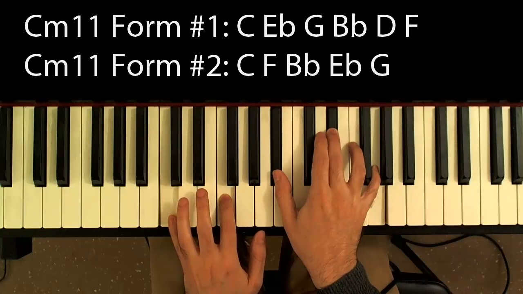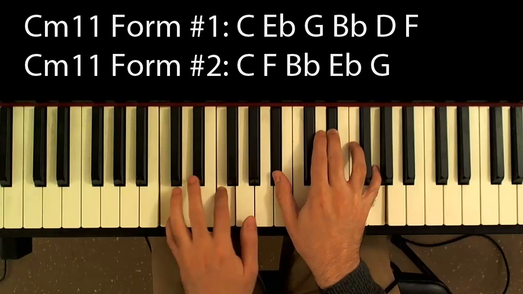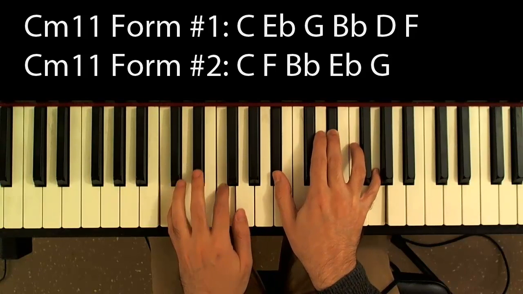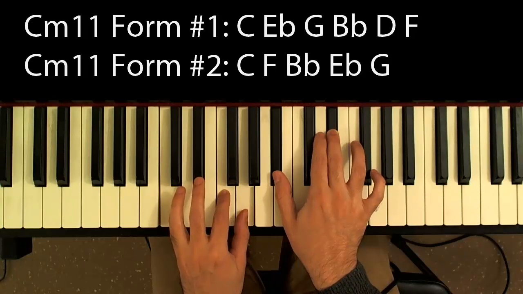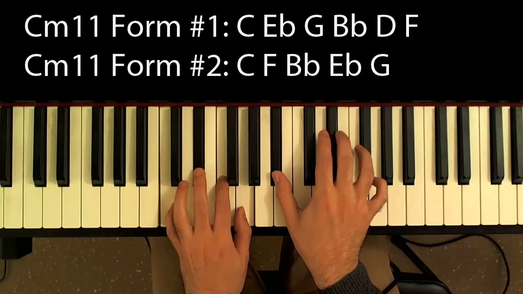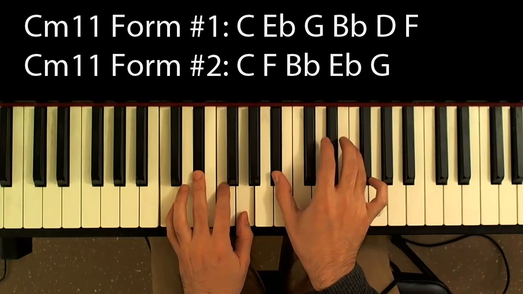And just to convince you this is actually the same chord, minus the ninth degree, I'm going to move some notes around. So I'm going to take this G, move it down an octave. I'm going to take this E flat, move it down an octave. And I'm going to take this F, move it up an octave.